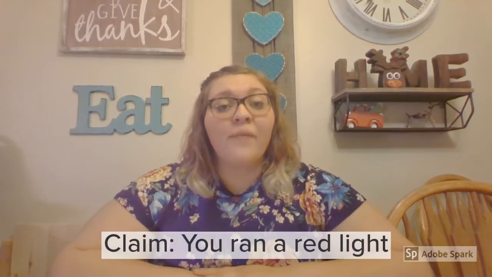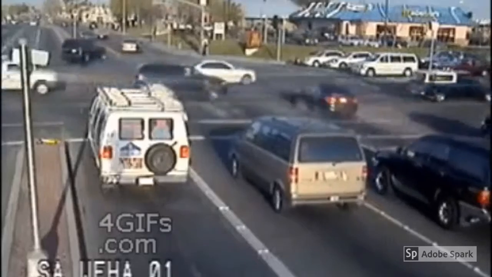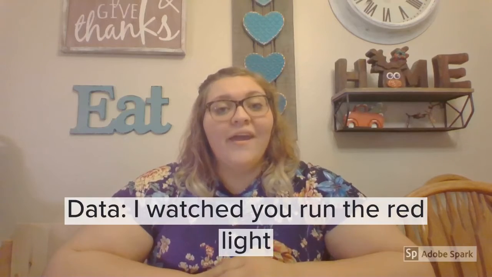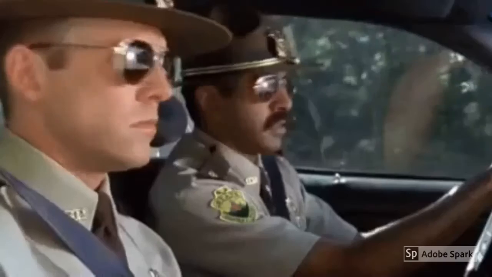Now that we have a better understanding of the model, as well as how it's structured, let's get into how it works. The first thing that a speaker has to understand is that not all steps of the Toulmin Model have to be verbally expressed. I'll use an example of a police officer pulling over someone for a red light as an example. The police officer's claim would be, "You ran a red light." And of course, the data to support it would say, "I watched you run the red light."